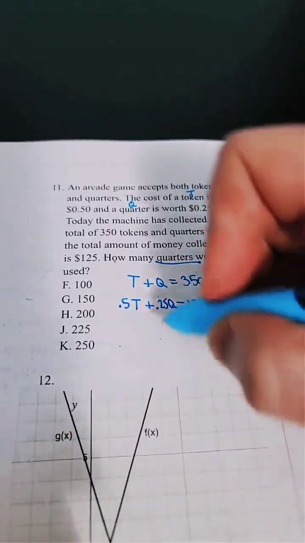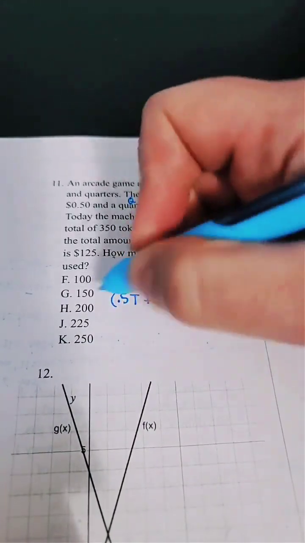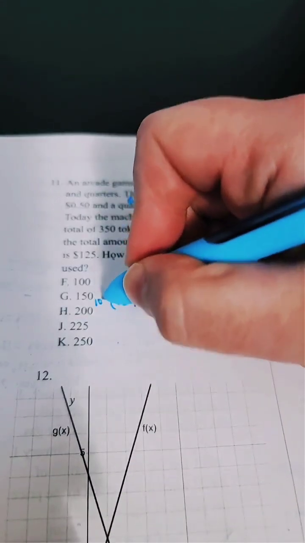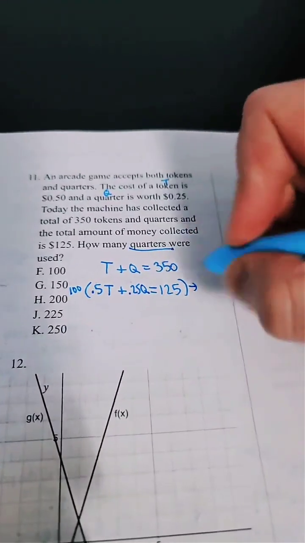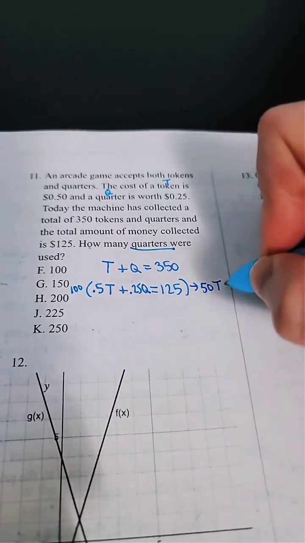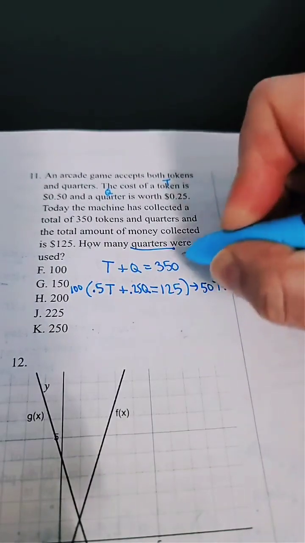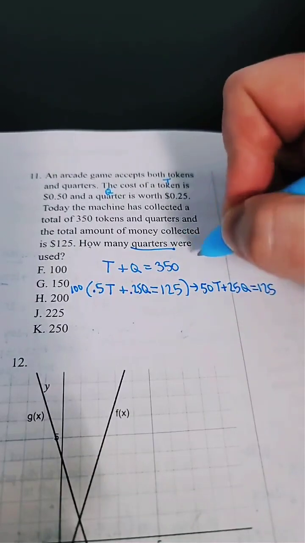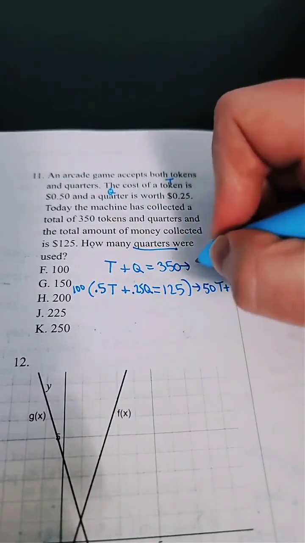the number of quarters. So again, I'm going to multiply this, but this time I'm going to multiply it by 100 so that it moves over 2 decimal places and I don't have to work with pesky decimals. So then this is going to be 50T when I multiply by 100, plus 25Q is equal to 125, and now I'm trying to solve for what Q is. So I'm going to get T by itself up here.